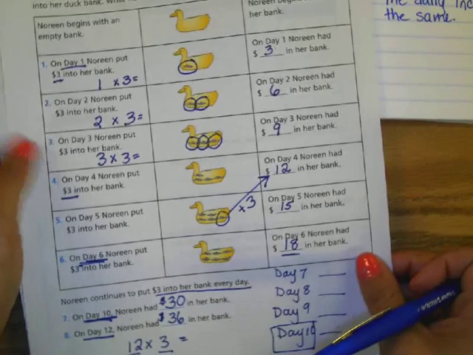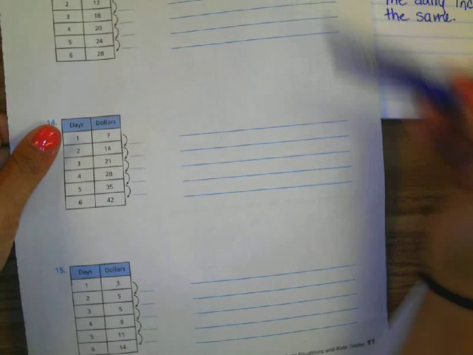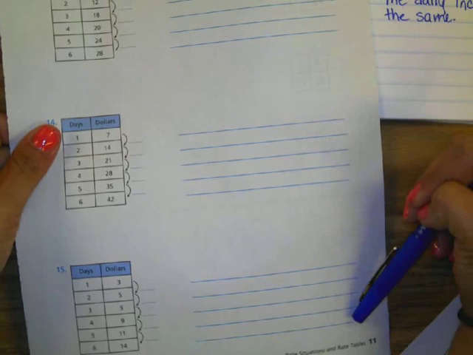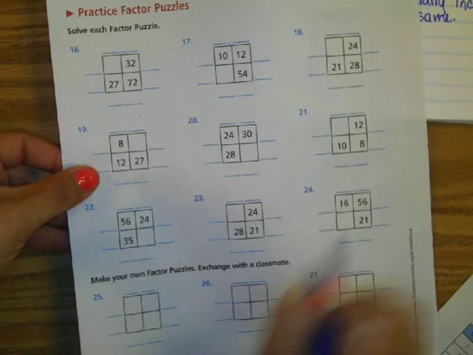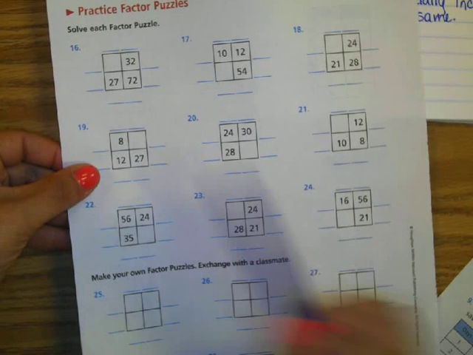You're doing page 10, 11, you have more rate tables, and page 12, if you get to it, you have some factor puzzles to work on. And then at the bottom, they gave you room to create your own.